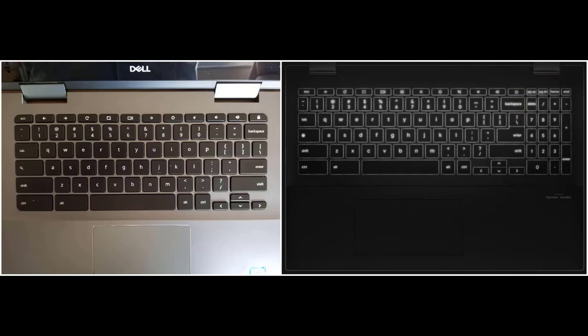Now, the other difference is you'll note instead of having the lock at the top, it has an on-off button. You'll also notice that the search or everything key has a magnifying glass on the Dell, and it has the word everything on the keyboard on the Asus. Other than that, they're pretty much the same.